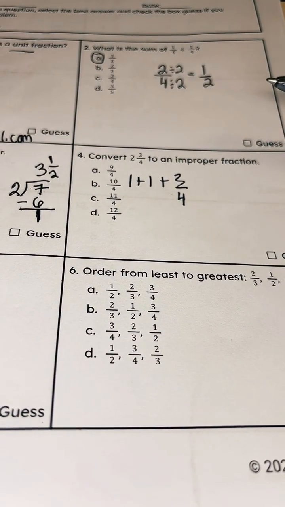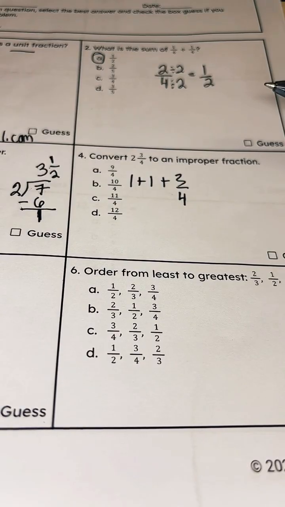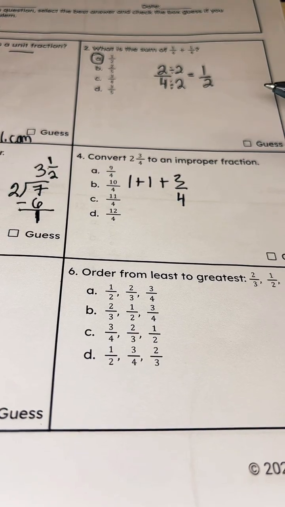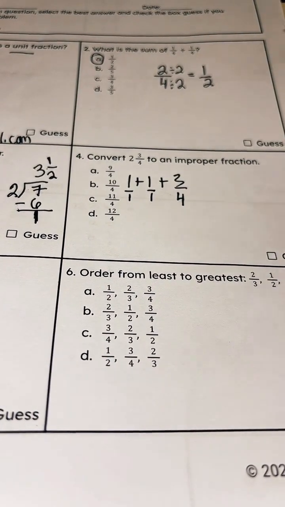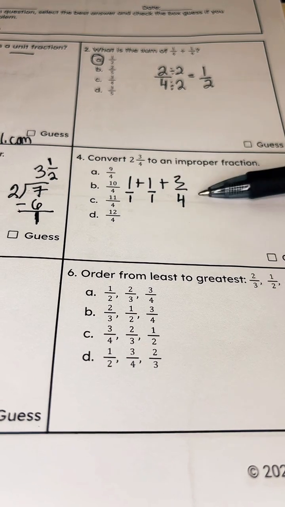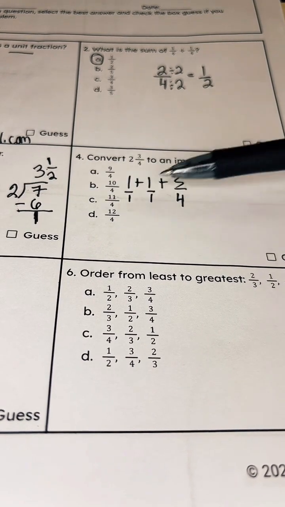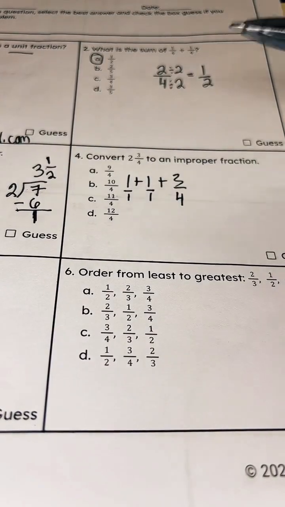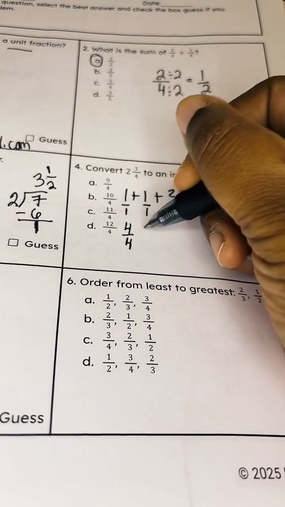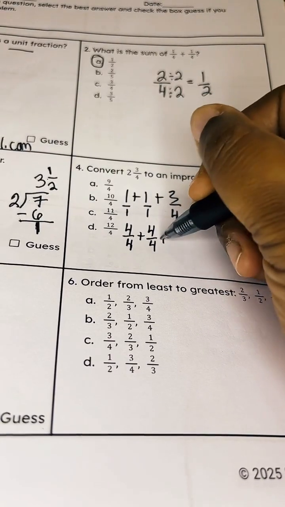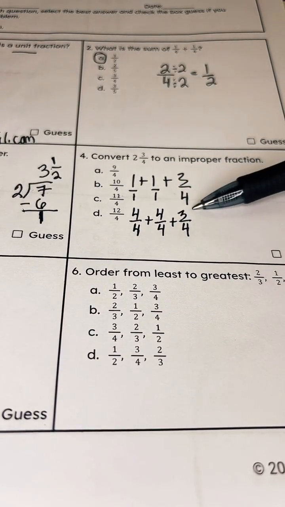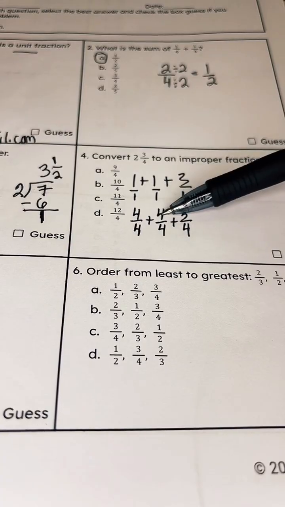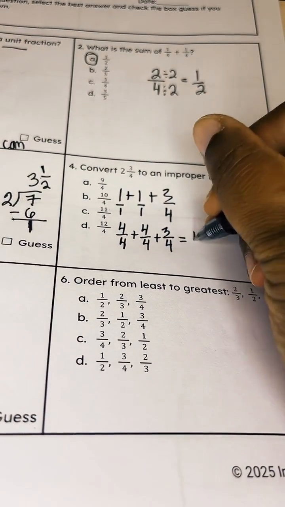Put it in the chat if you understand my question. Okay, Alyssa said put it over 1. You're 100% correct. But remember, we want to be able to add this all together. And when we're adding fractions, we have to have the same denominator. Well, that's why if we just write this as 4 over 4, now we have the same denominator, and now we can get our improper fraction. 4 plus 4 is 8. 8 plus 3, well, that's 11.